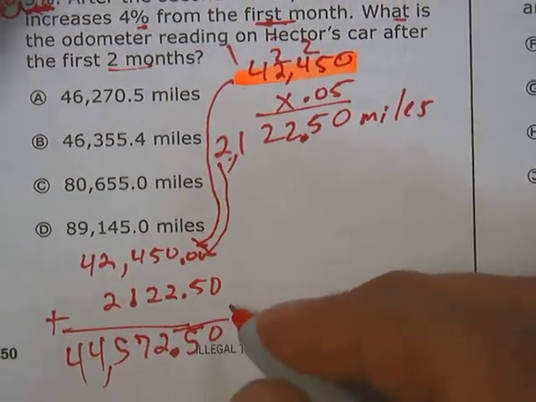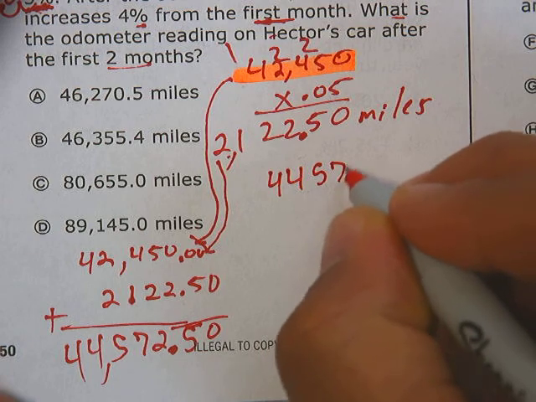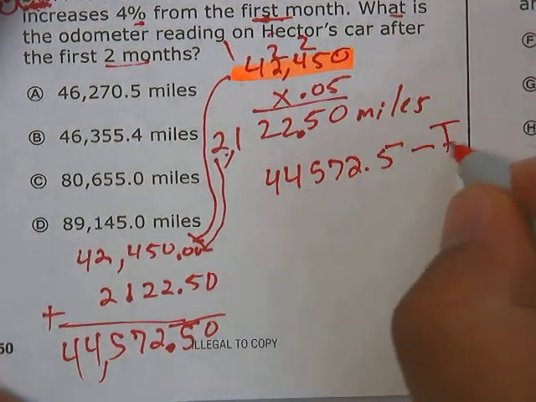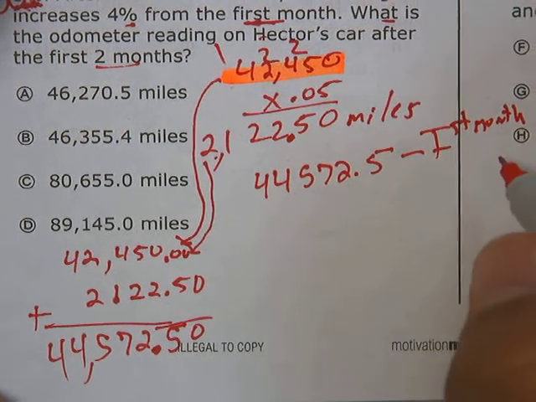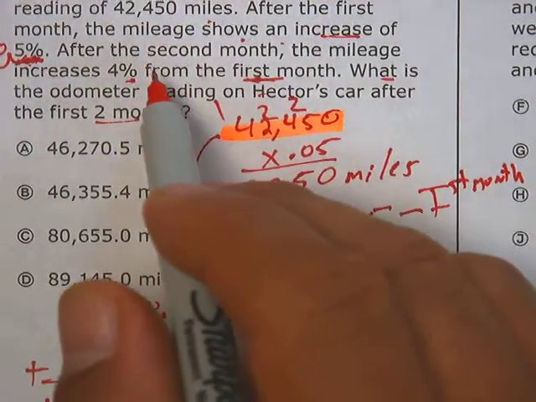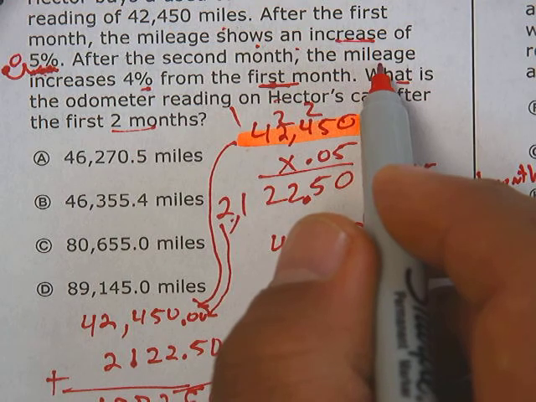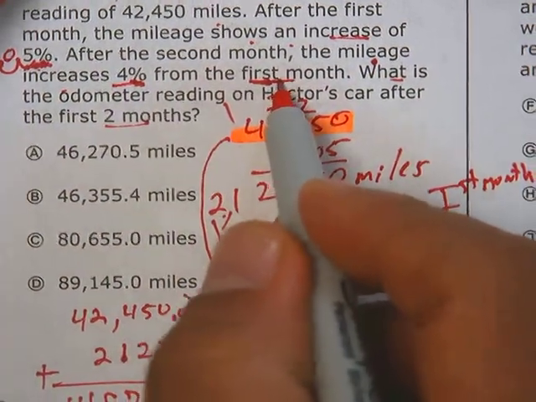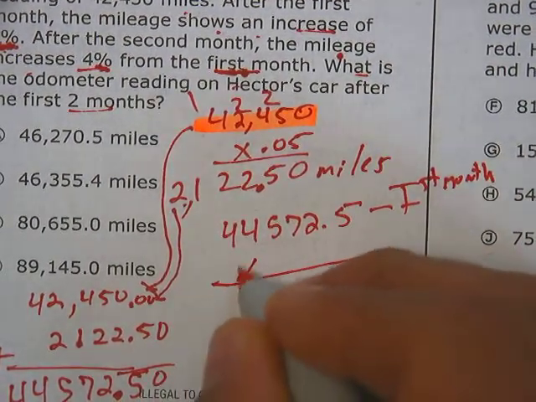Add those two together, I get 0, 5, the decimal, 27544. So I get 44,572.5. Now this is the first month, and so now I have this 44,572.5. Okay, that's the first month. And what am I going to do now? I keep reading.